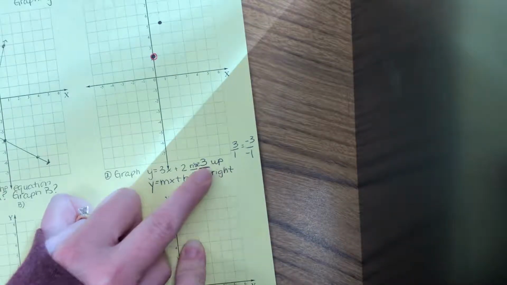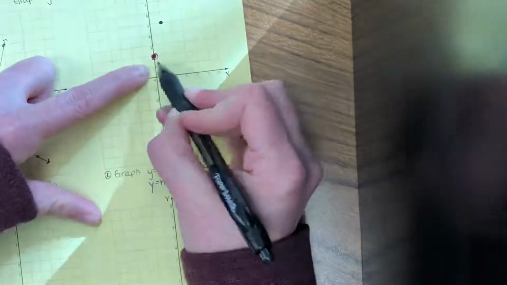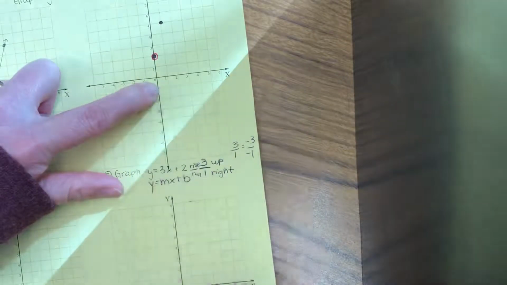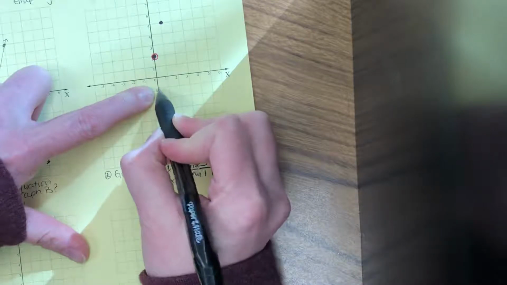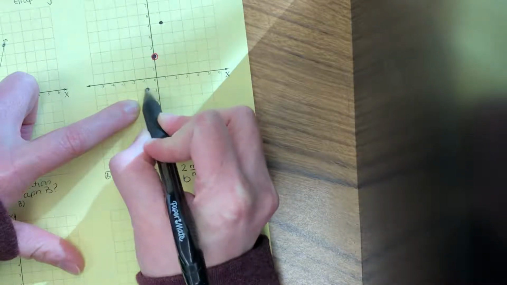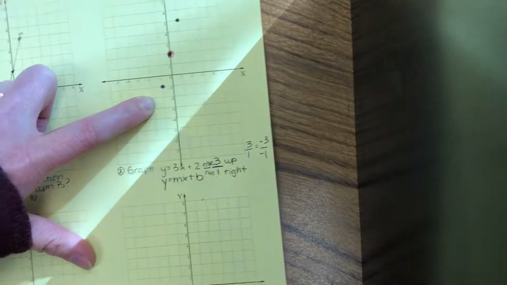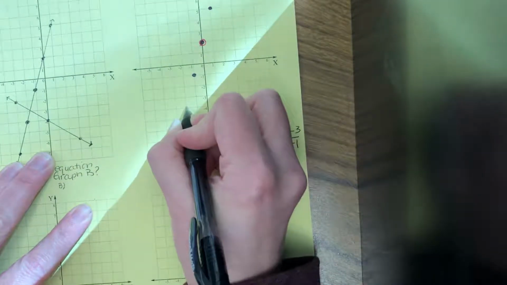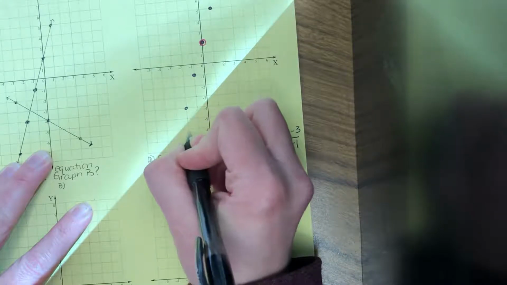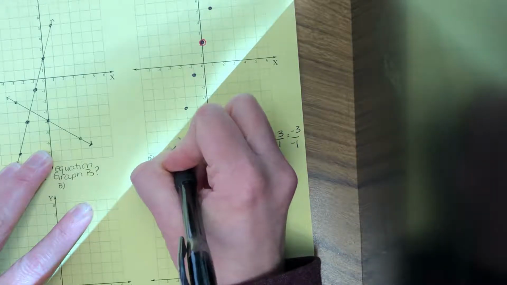If we went up 3, now we can go down 3. If we went right 1, now we can go left 1. And we can do it again. Down 3, left 1, down 3, left 1.